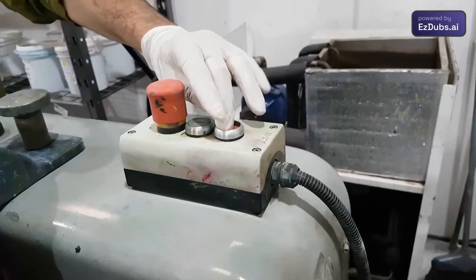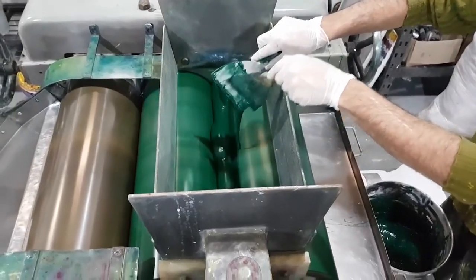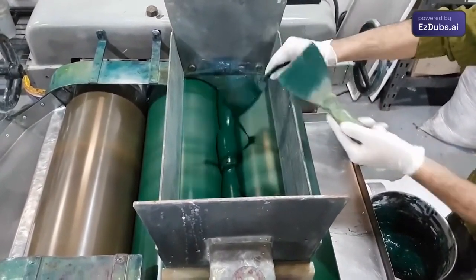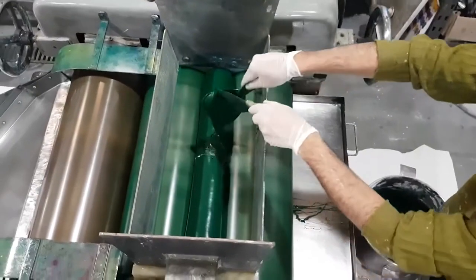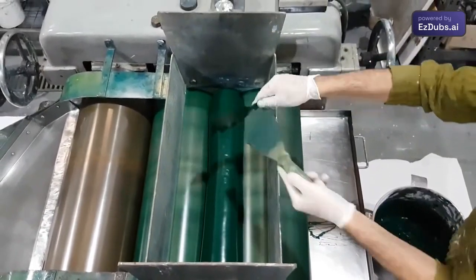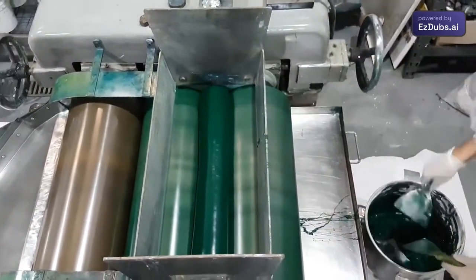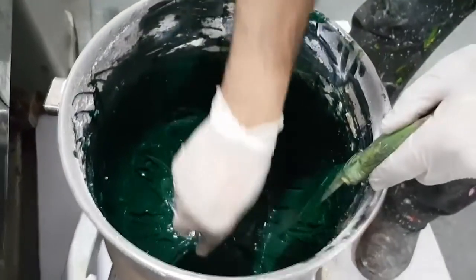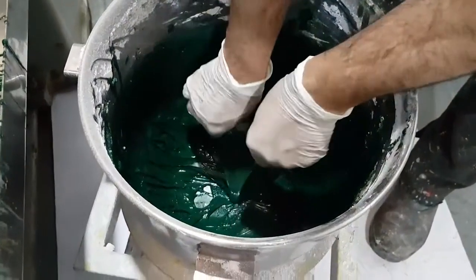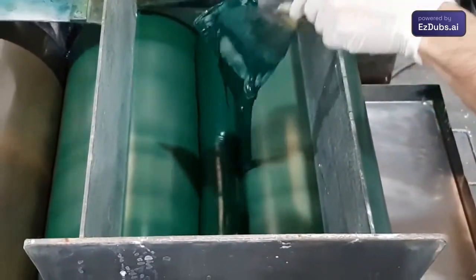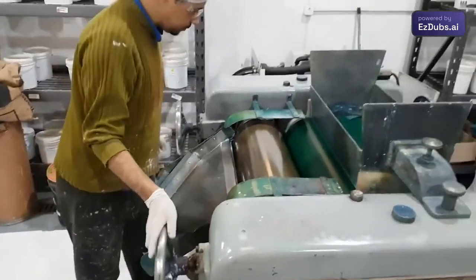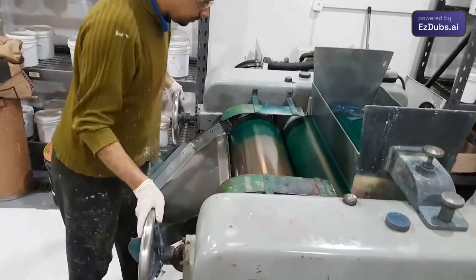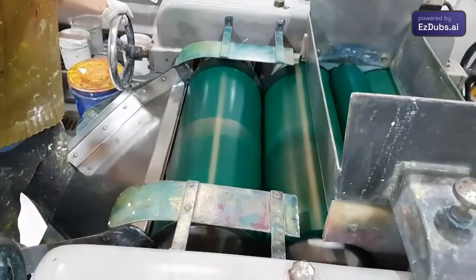Here we have a 3-roller mill. The first milling stage uses only 2 rollers. This first stage is, as I said, for dispersing the pigments. Now let's go to the second stage of the mill, which is to pull the 3rd roller over to remove the ready-made paint. Check it out.